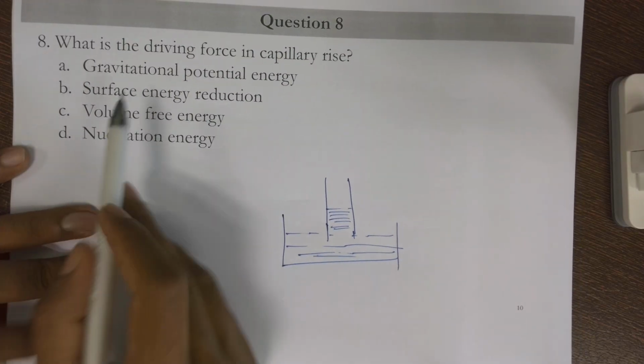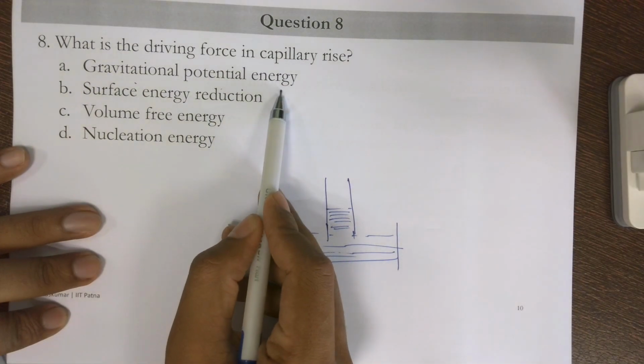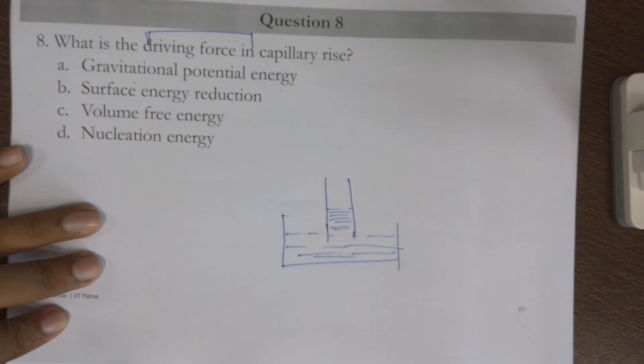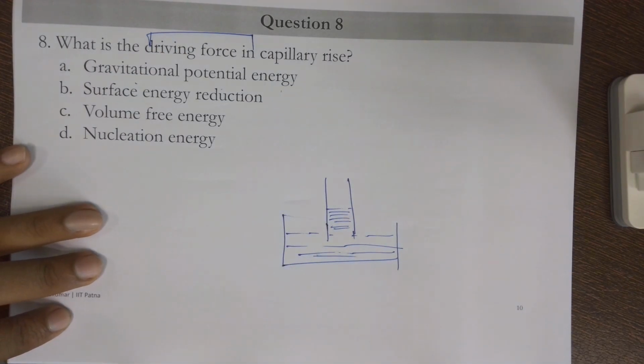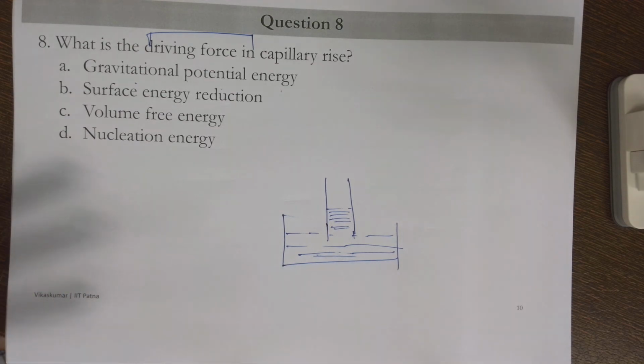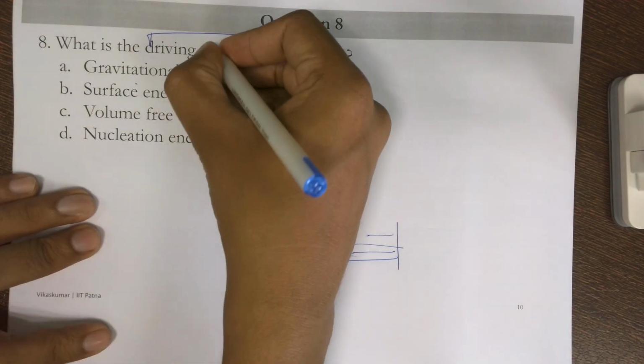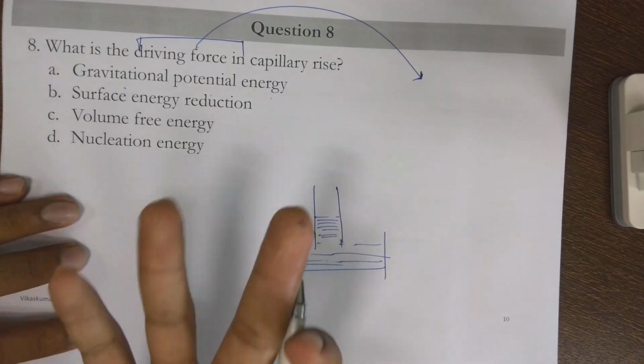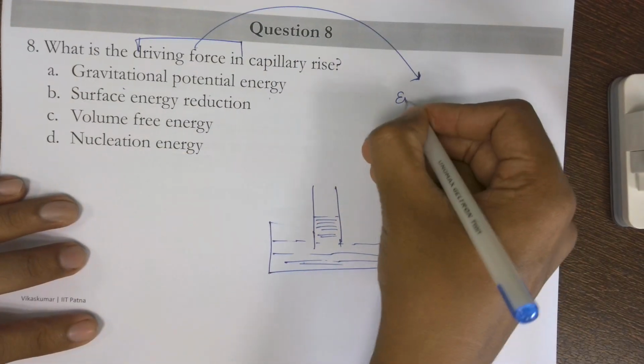Option A, the gravitational potential energy. We are talking about the driving force, right? Some energy will decrease. Driving force means that there is a release of energy.